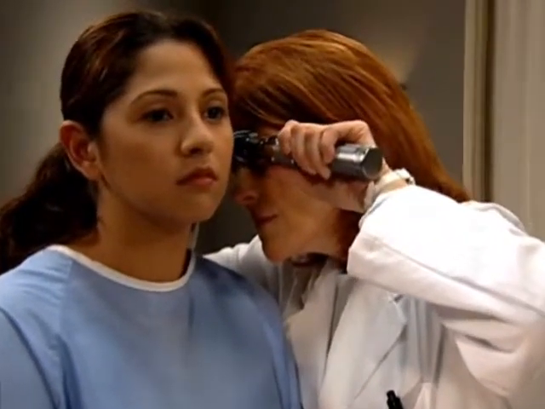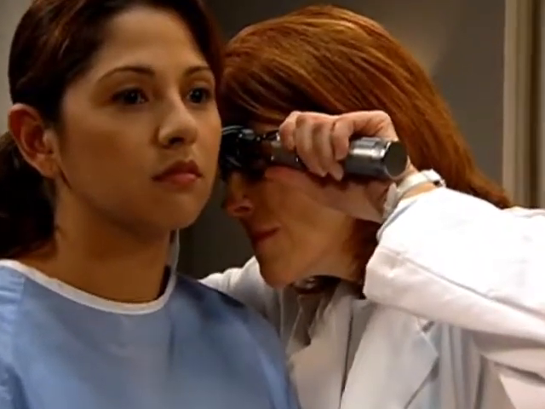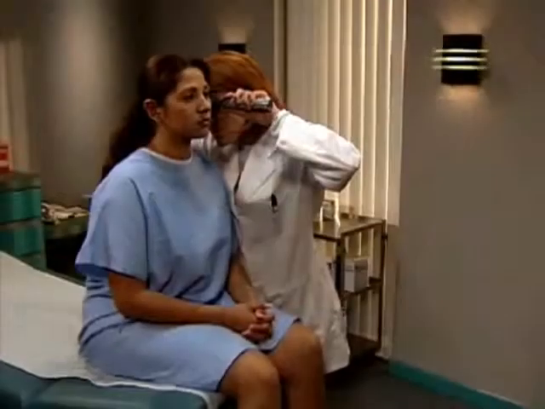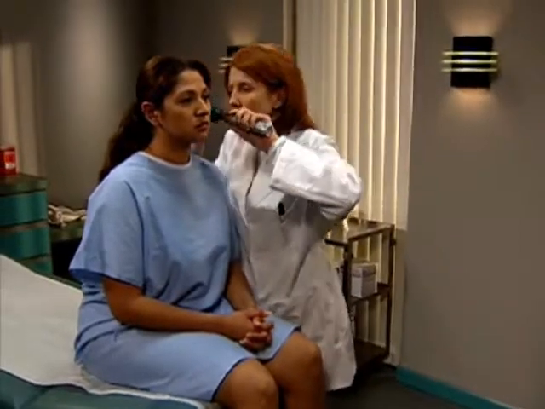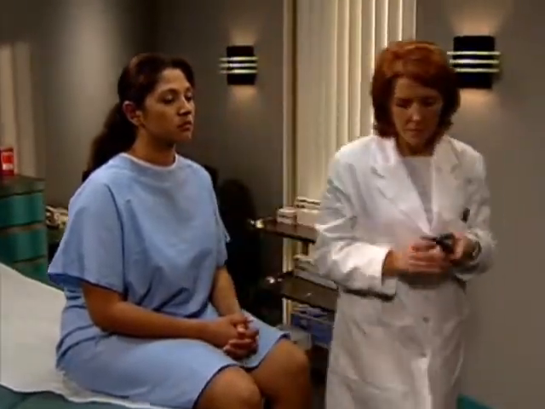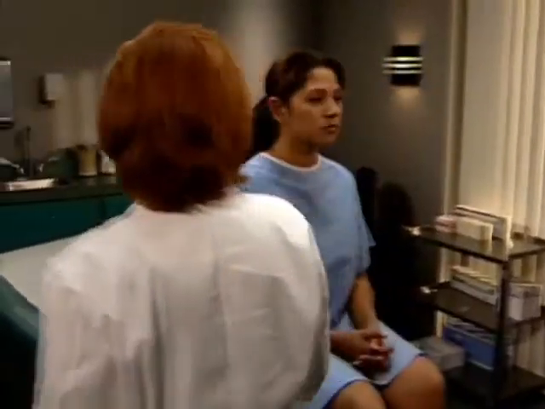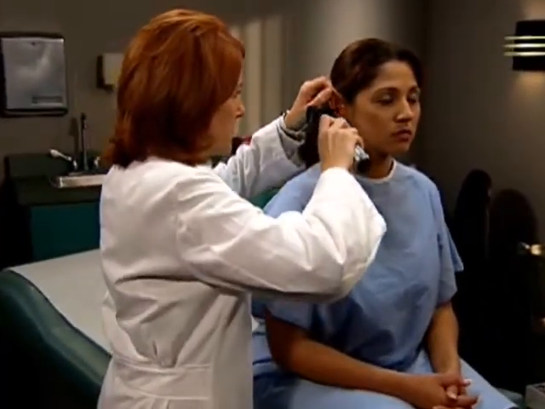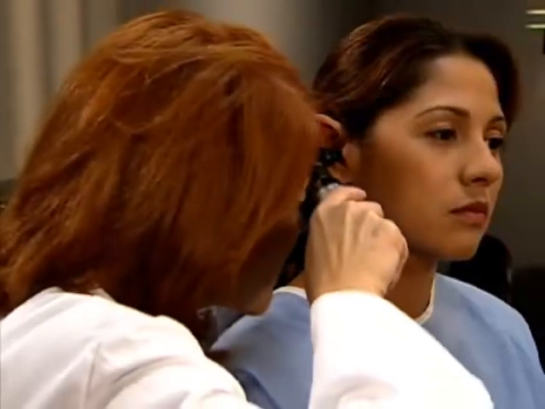Inspect the auditory canal, which should be pink with hairs in the outer third, but no lesions, discharge, or foreign bodies. You may see a little cerumen, which can vary in color and texture, but should be odorless. If cerumen blocks your view, remove it by irrigation or a cerumen spoon.